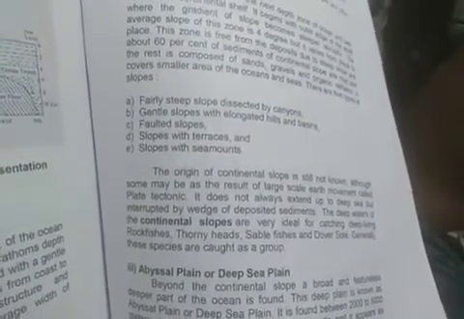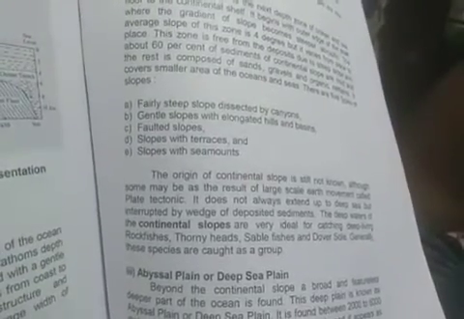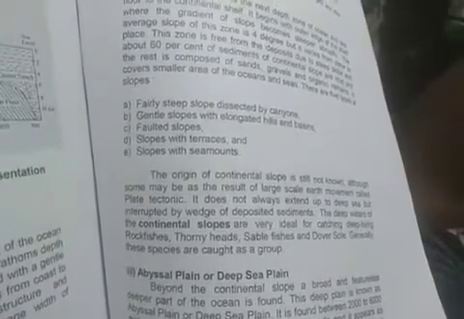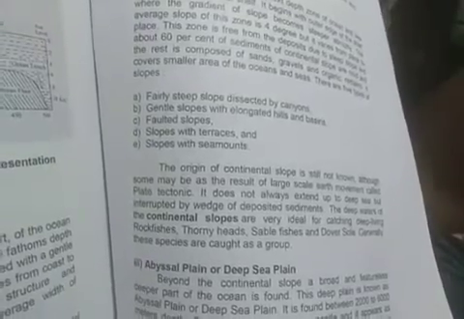The origin of continental slopes is still not known, although some may be the result of large-scale earth movement called plate tectonics. It does not always extend up to the deep sea but is interrupted by wedges of deposited sediments. The deep waters of the continental slopes are ideal for catching deep-living rockfishes, thornyheads, sablefishes, and Dover sole. Generally, these species are caught as a group.